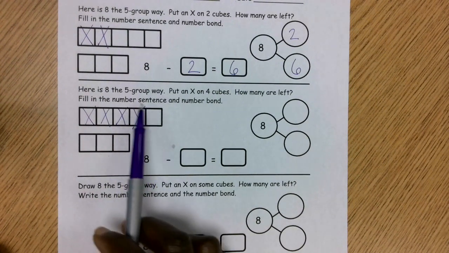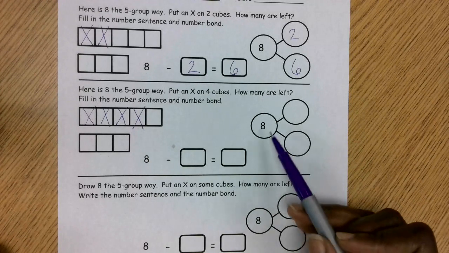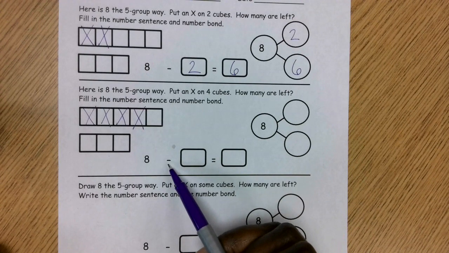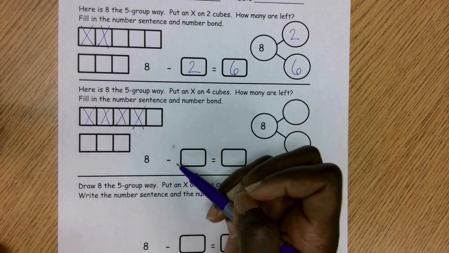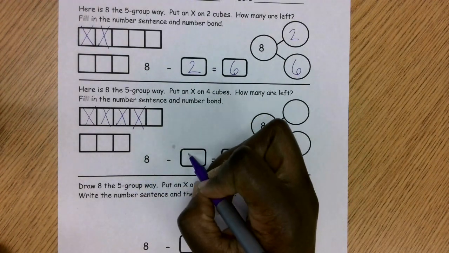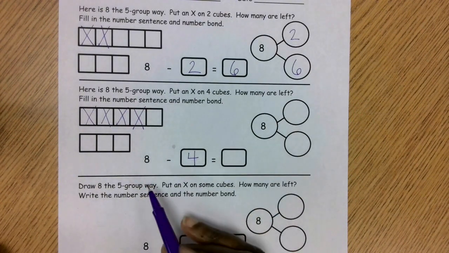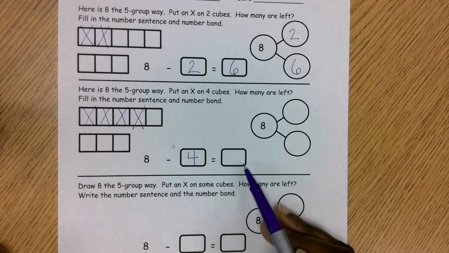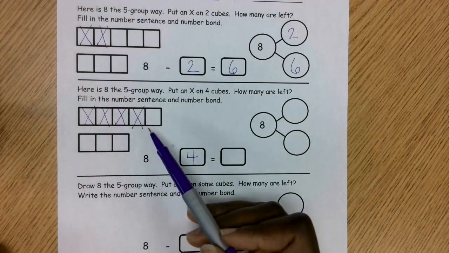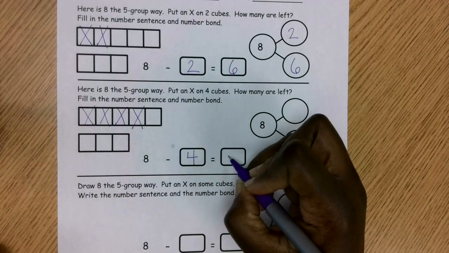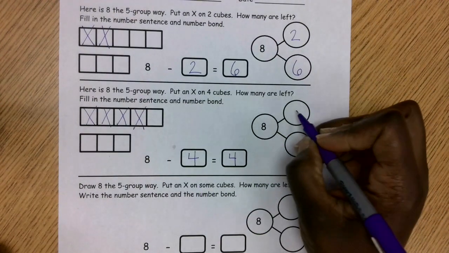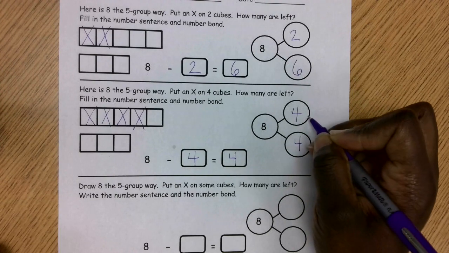4 left. How many did we have in whole? 8. Before X's were put through them. Now we have this symbol. What is this symbol? Minus. This means take away. So how many did we take away? 1, 2, 3, 4. 4. So 4 goes here. 8 take away 4 now equals, that's how many we have left. How many do we have left? 1, 2, 3, 4. We have 4 that are left. So our numbers here, we write 4 and 4 can make 8.